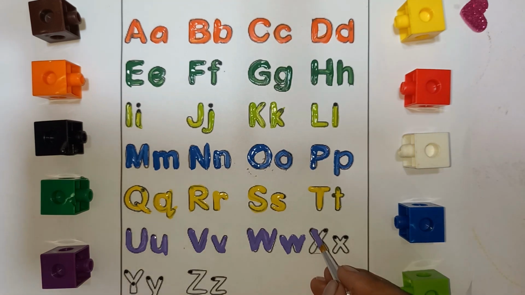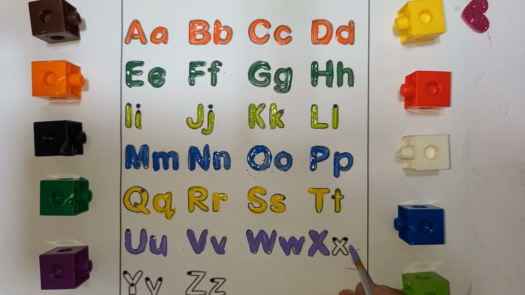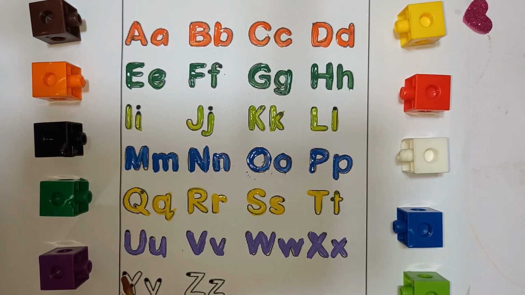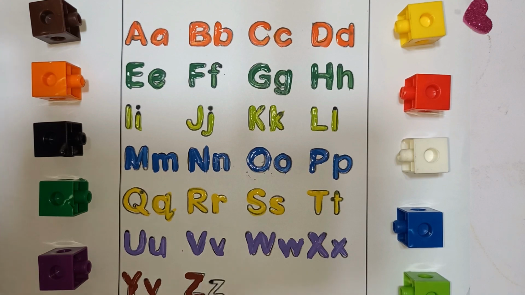X. X is for X-ray. X is for X-ray. Brown color. Y. Y is for yarn. Y is for Yarn. Z. Z is for zebra. Z is for Zebra.